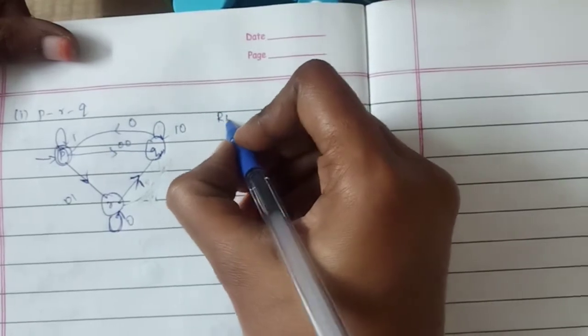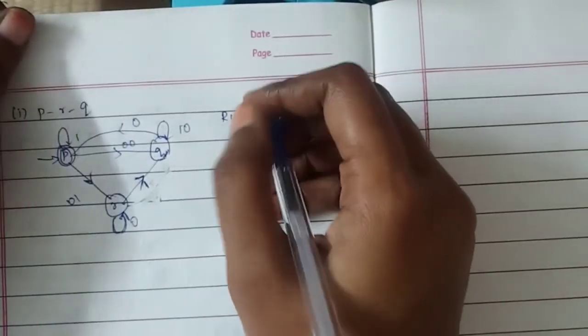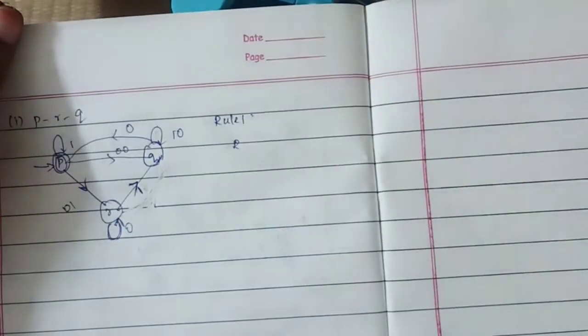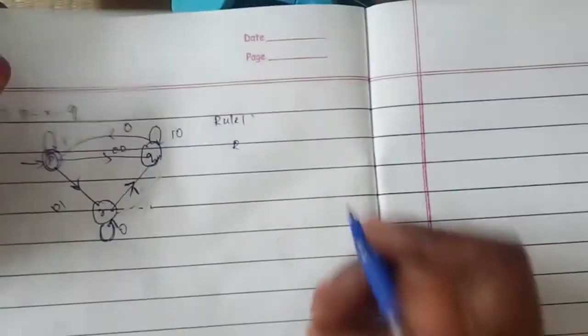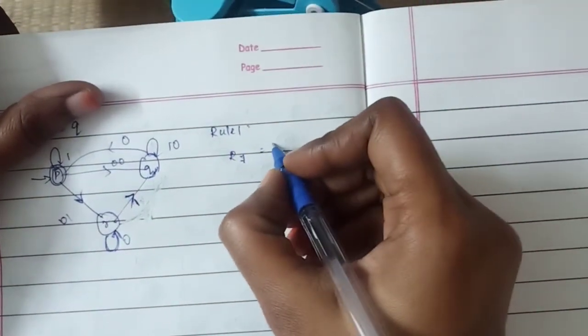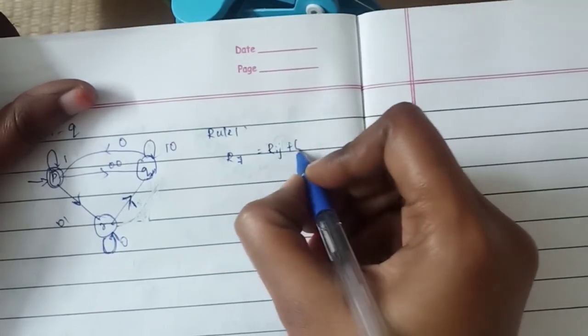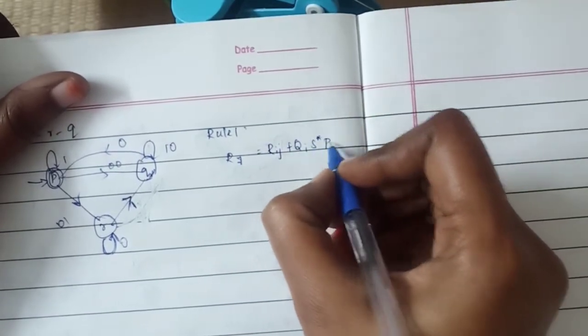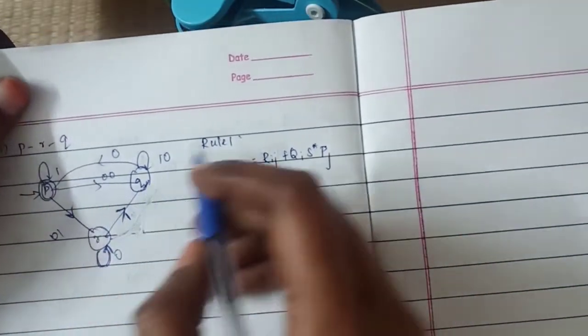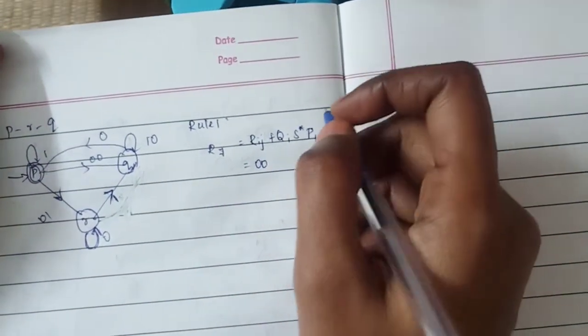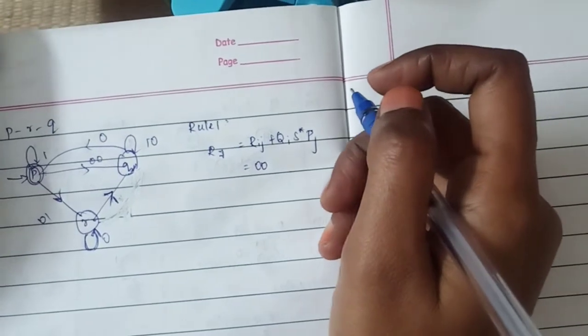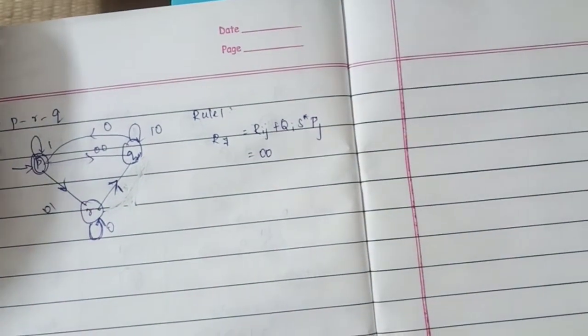So as per rule 1, we have to use the formula, right? So this is known as R7, right? So R7 equal to, we have Rij Qi S closure Pj. So this is here 0 0, PRQ, right?